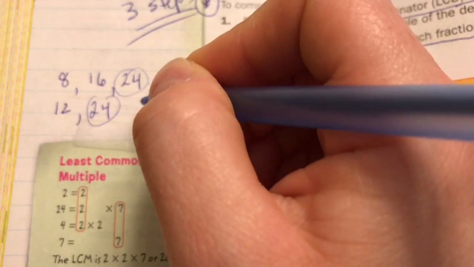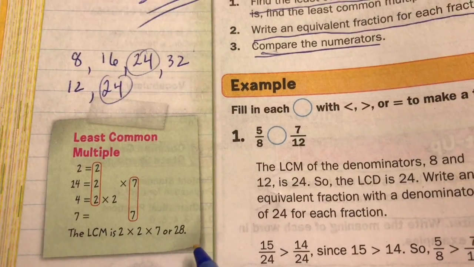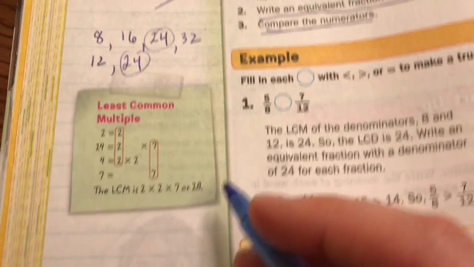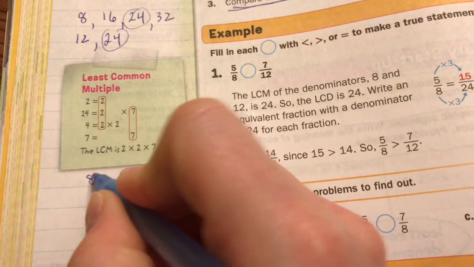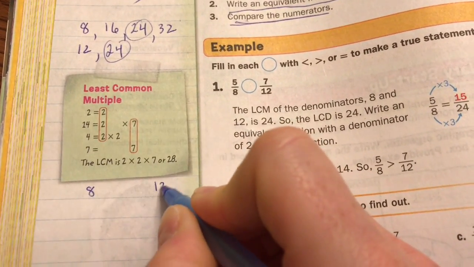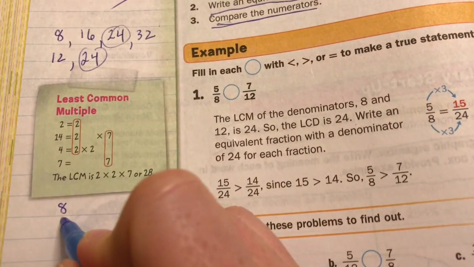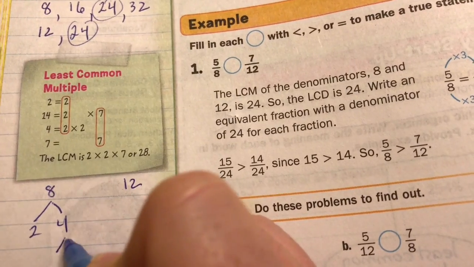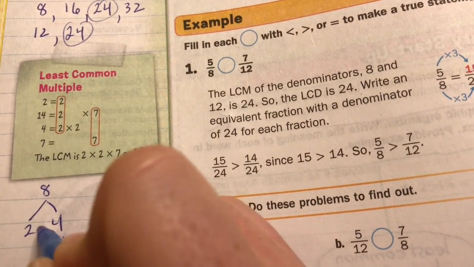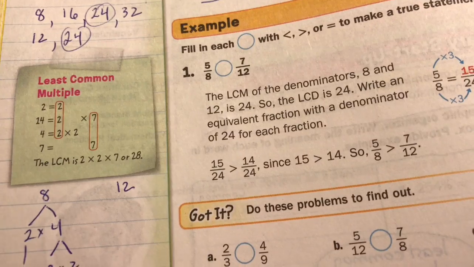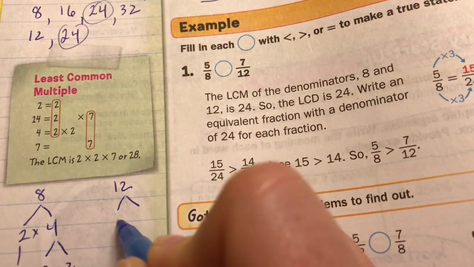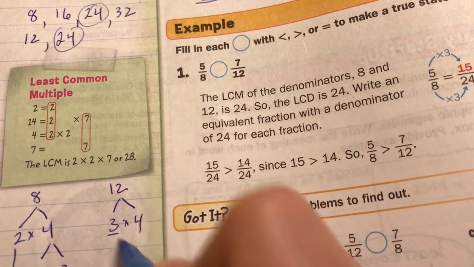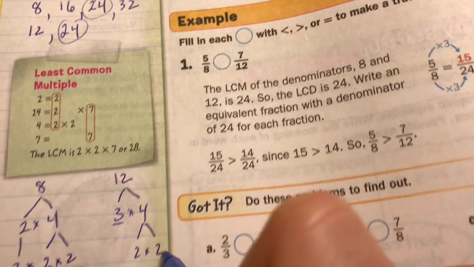So that was the listing method, but then there was also that factor tree method. So let me just break that one down for you again. You take 8 and you take 12. And you break it down here. So you can do 2 times 4. We're trying to find the prime factors. 2 times 2. So here are our prime factors. And then with 12, let's do 3 times 4. There it's prime. 2 times 2.